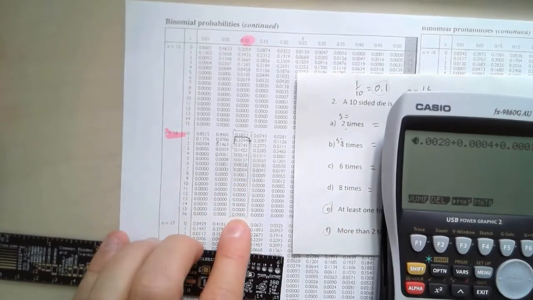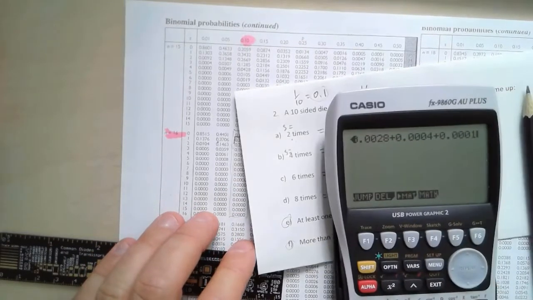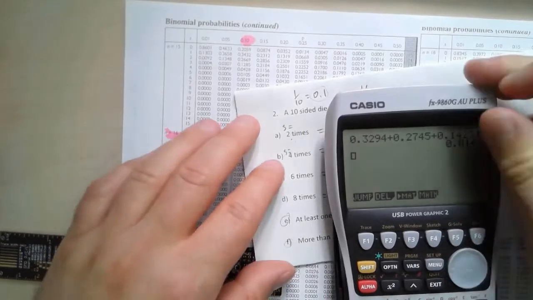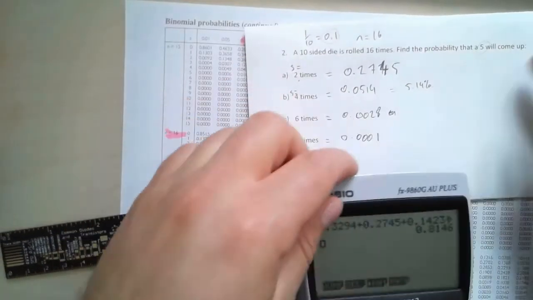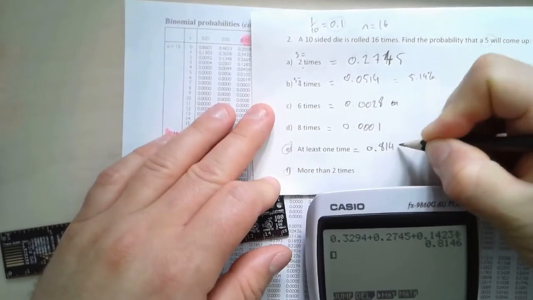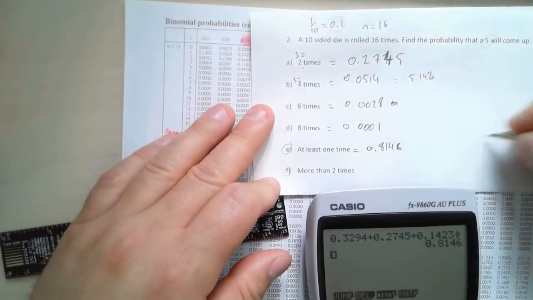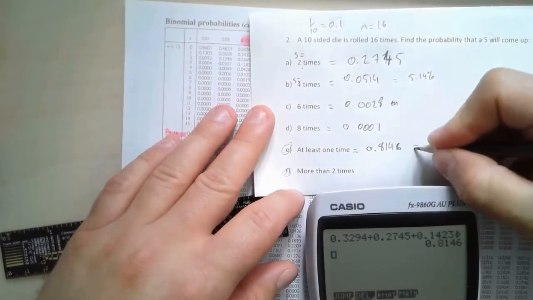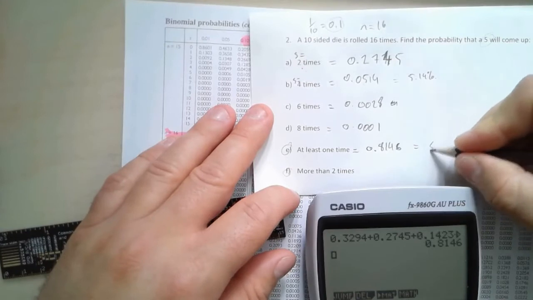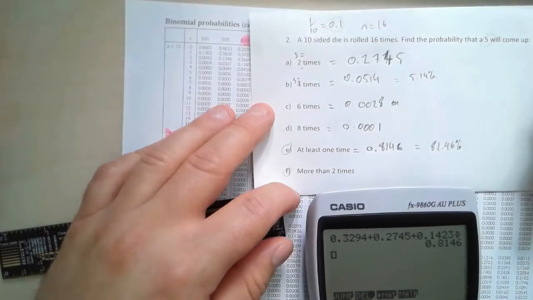And then it's all zeros because the number's so small the table can't show it, so I don't have to put that in. Okay, let's press enter. There we go. So at least one time is 0.8146. And for communication, I'd probably show that I've added up. And to check that that makes sense, well, that's an 81.46% chance that it will come up at least once.